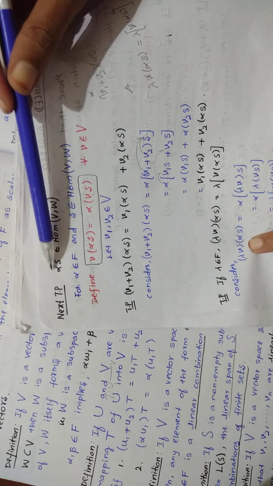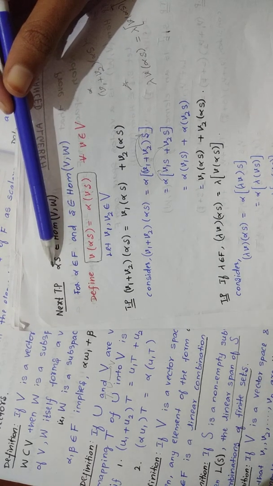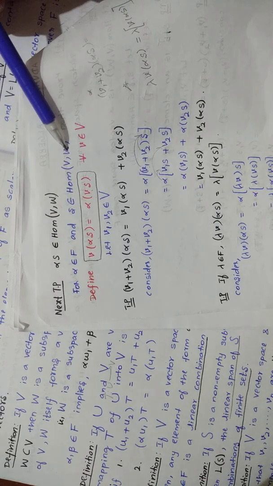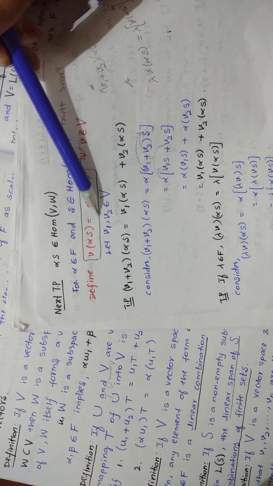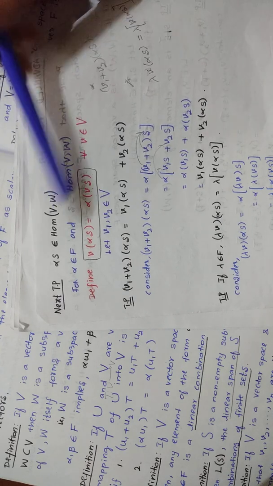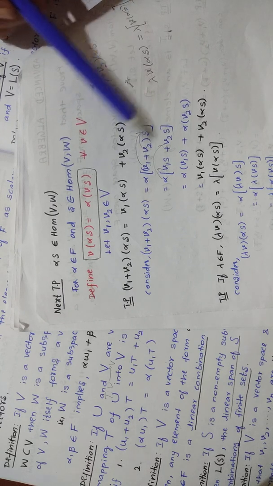We know that any scalars you are choosing will be from the field F, right? So here alpha belongs to F and s belongs to homomorphism of V comma W. Now you are again defining something: v of alpha s is equal to alpha times v s. Again you are defining, okay? You should not forget this. If you forget this step you could not proceed with the proof.